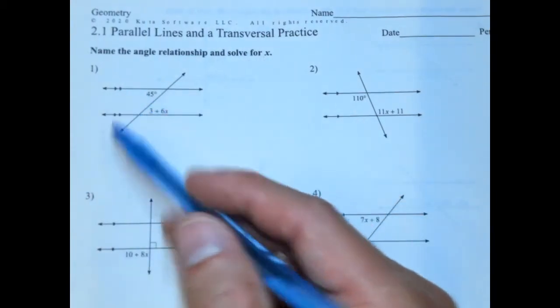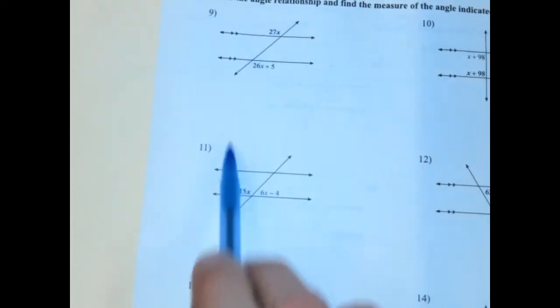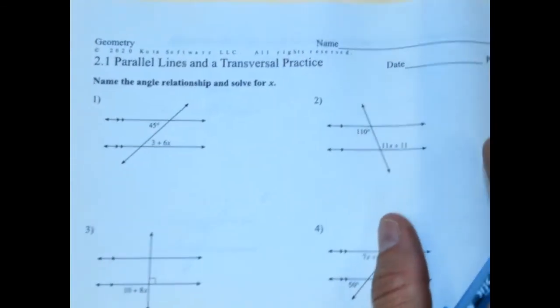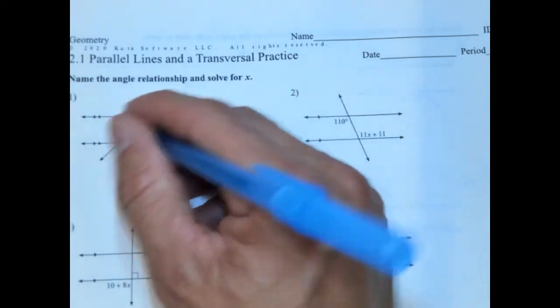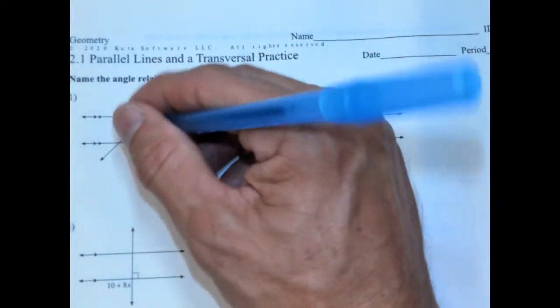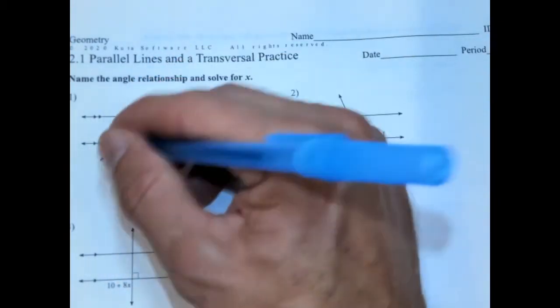And you'll notice that these lines in these examples are all parallel as told by the notation here. These double arrows indicate that these two lines are parallel. That's going to be what allows us to solve for x here, okay? So, first thing, angle relationship. Well, these are both on the inside, but they're on opposite sides of the transversal, this being the transversal.